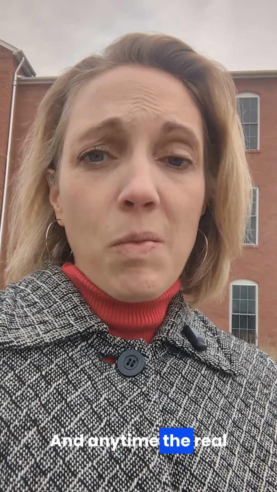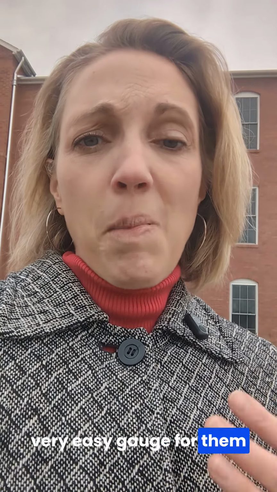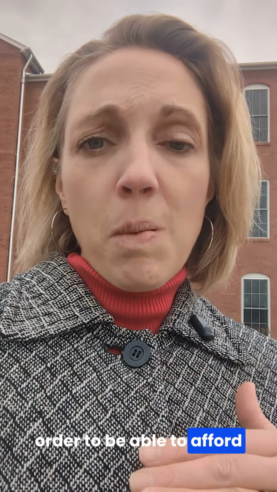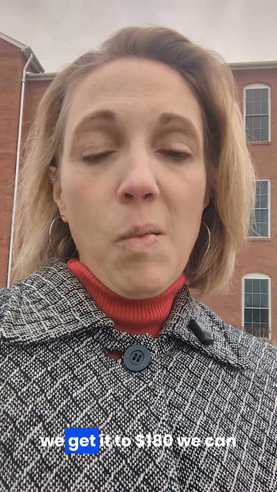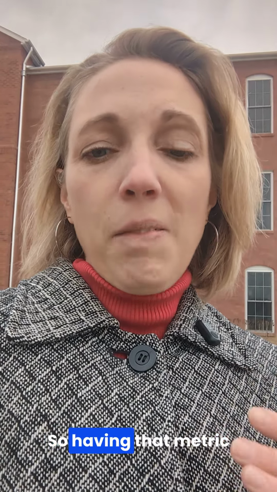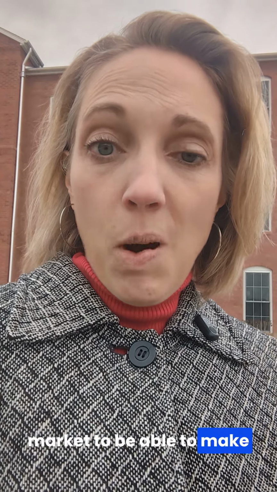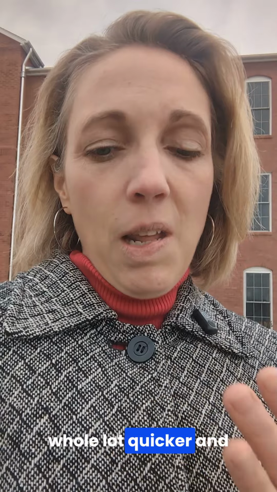And anytime real estate developers are looking at a market, it's a very easy gauge for them to say, hey, we know we have to hit $2.25 a square foot in order to afford to build this building. Or if we get it to $1.80, we can afford to do a garden style building here as well. So having that metric makes it a whole lot easier for the players in the market to make a qualified decision a whole lot quicker and easier.